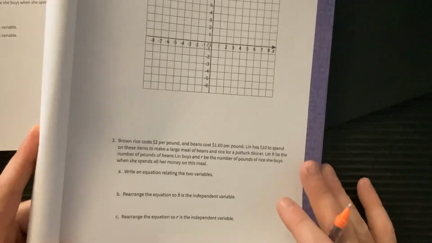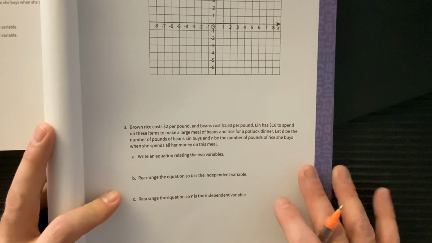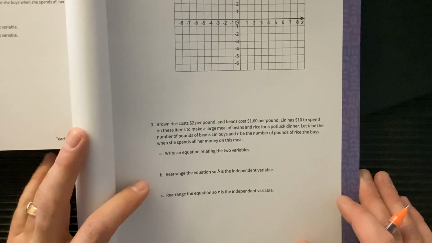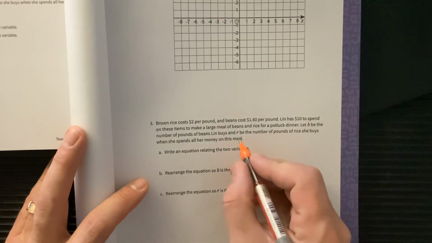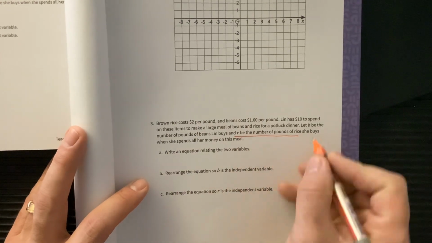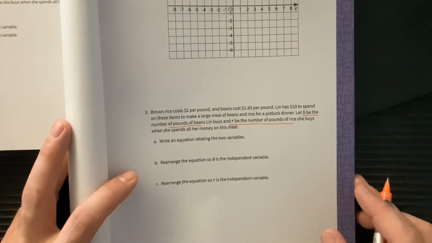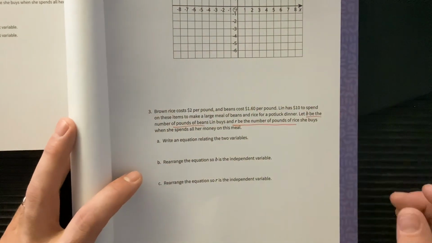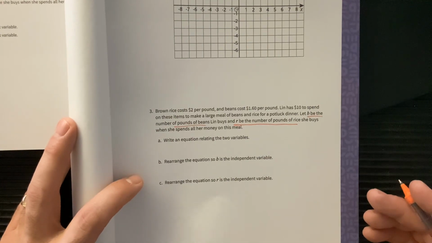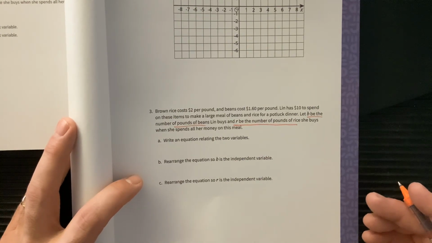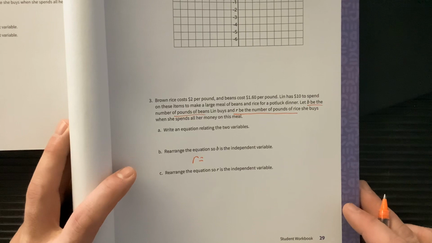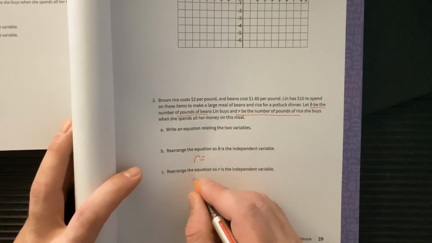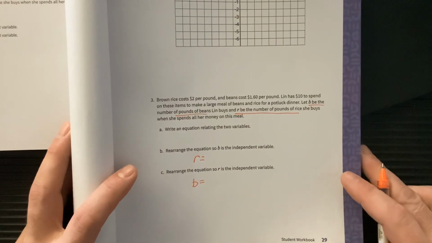Question number 3 is going to be similar to what you did today with writing the equation. It's just going to give it to you in paragraph form here. It says to rearrange, so the letters you're going to use are R for pounds of rice and B for pounds of beans. So write any equation you want based on this information, like you did the quarters and dimes. And then it says write it so that B is the independent variable. That means you're going to have to solve for R. All right, so R is the output. And then the other one is the exact opposite. You're going to solve your equation for B.